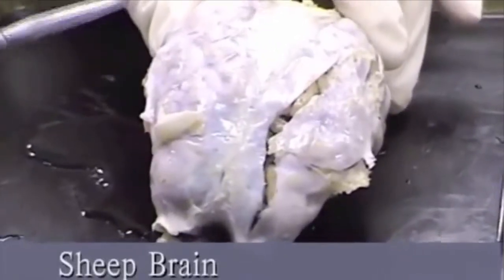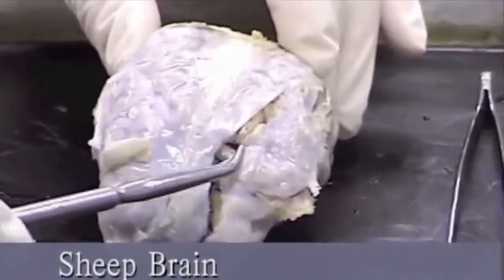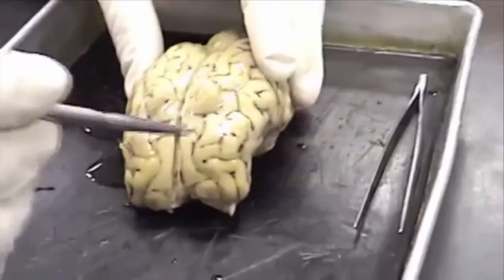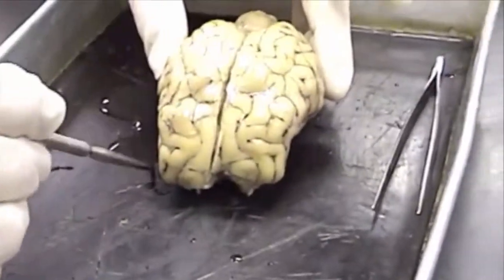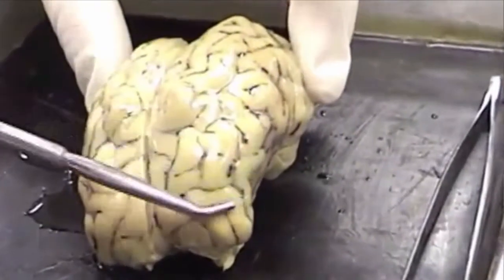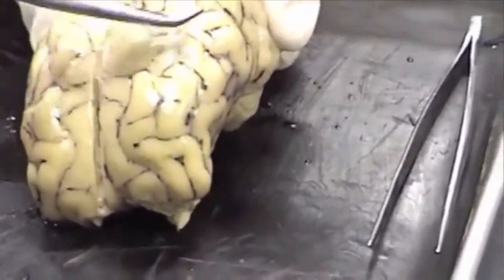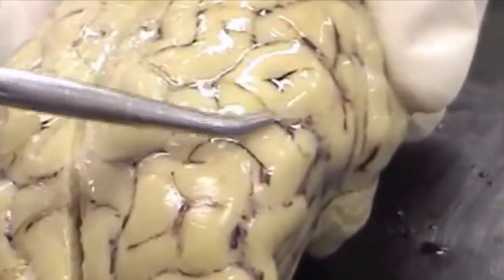Here we have the sheep brain covered by the dura mater. This is the dura mater, and I am putting the probe under the dura mater in the subdural space. Here, this brain has had the dura mater removed, and we are able to see this part of the brain is covered with the arachnoid mater. It's kind of like shrink wrap. If you can get close on the view here, you can see that there's sort of a covering.